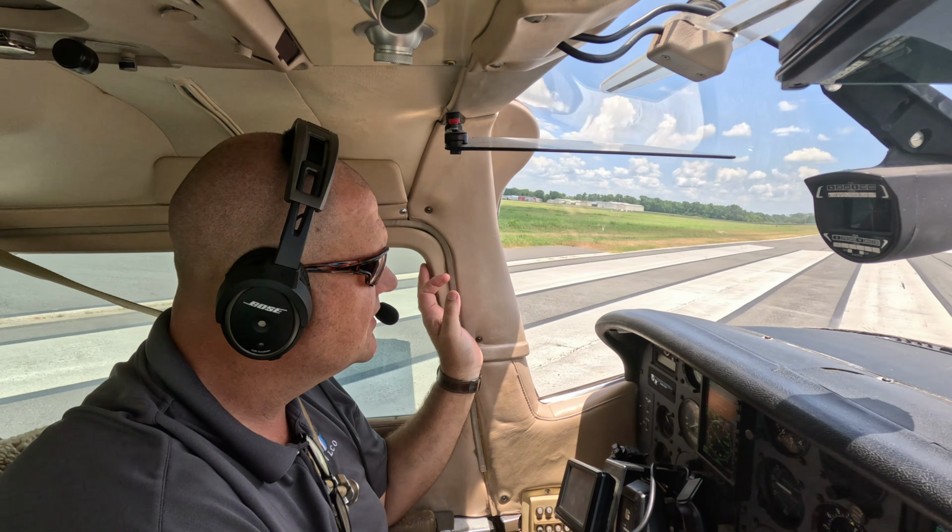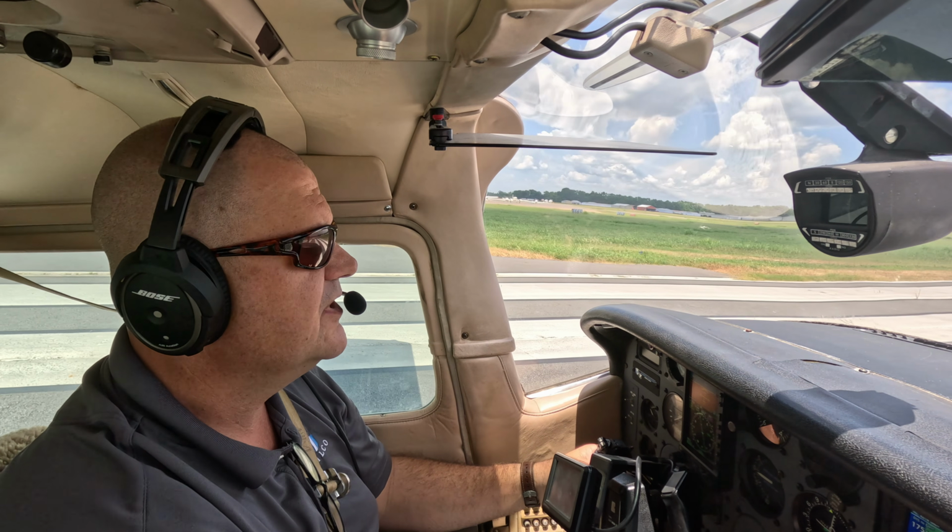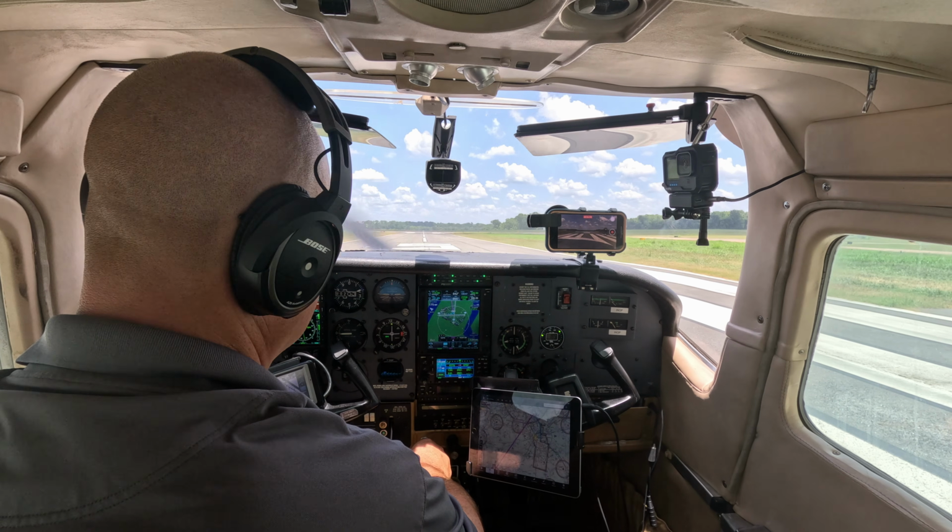Entering runway 5, 4,100 feet remaining. We're going to line up on the centerline, come to a complete stop, 30 inches of manifold pressure.